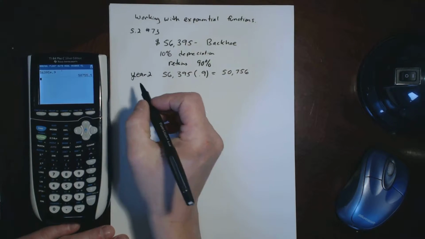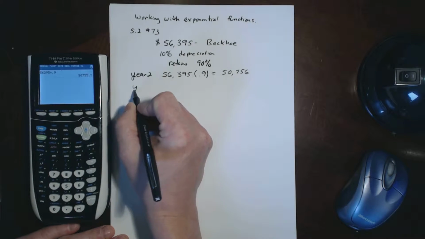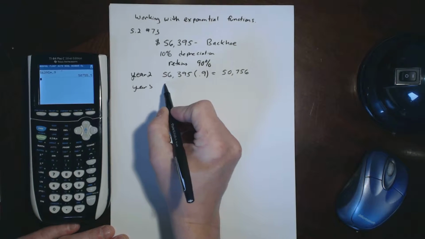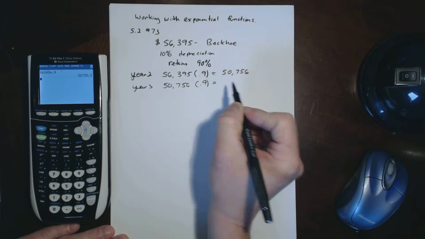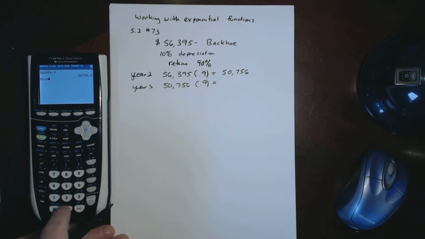To go for the year afterwards, in year 3, we're going to take that $50,756 and we multiply it by 0.9 again, and we get another value.